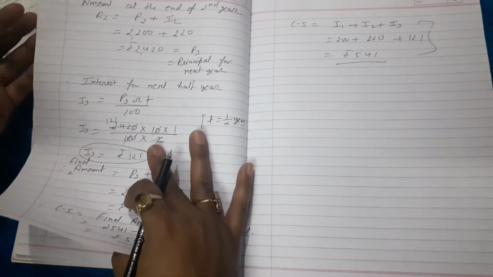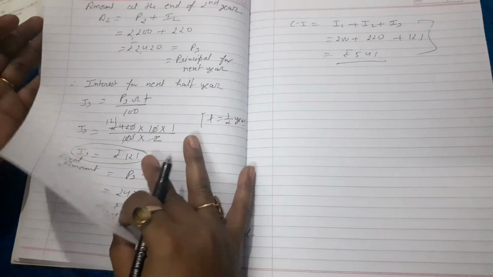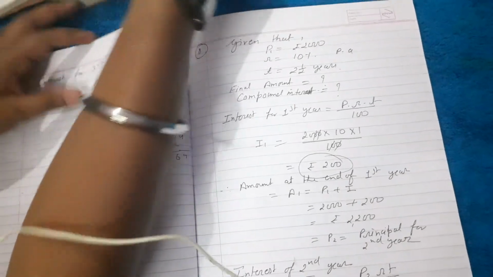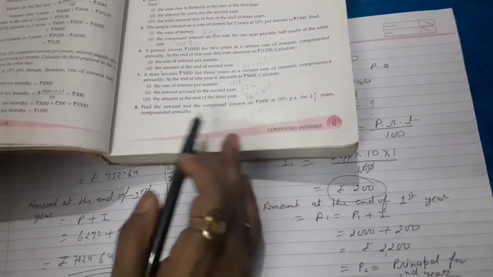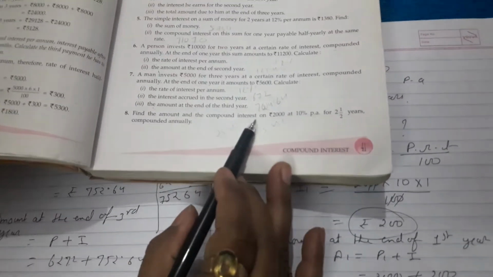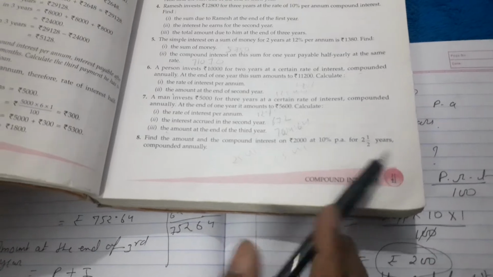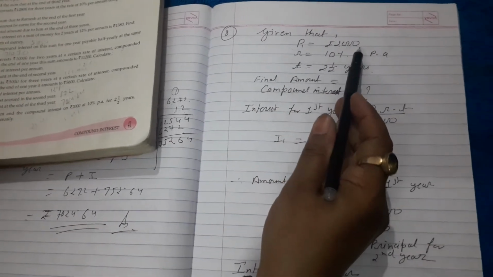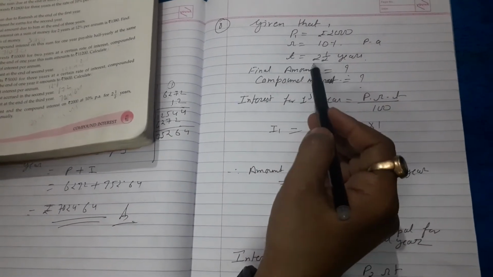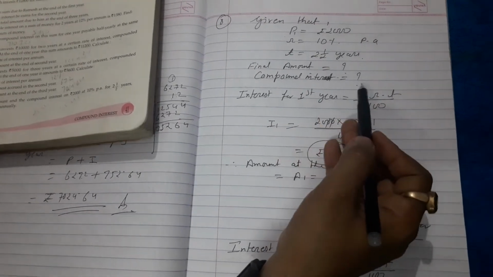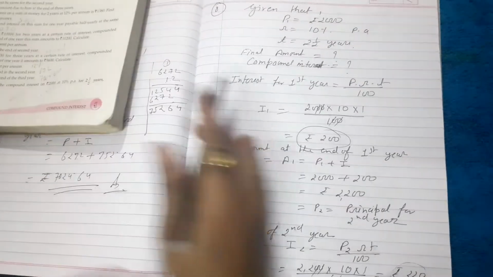So once again I am going to explain this for this video. If you have not seen the 7th video, this will make it easy to understand what I did here. See, in question number 8 it is given: find the amount and the compound interest on rupees 2000 at 10% per annum for 2.5 years compounded annually. What we did in video 7 you can also go through. Given that principal is 2000, rate is 10%, timing is 2.5 years, the final amount we have to find out, and the compound interest we need to find out. So we solved in this way.